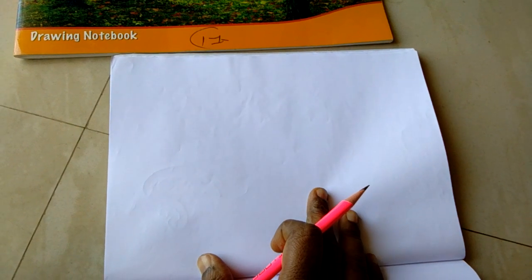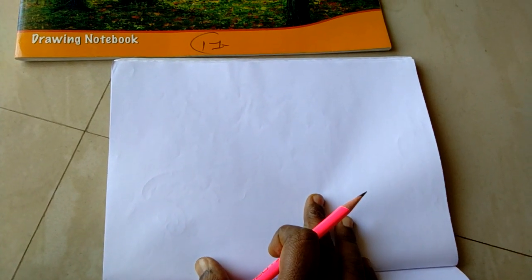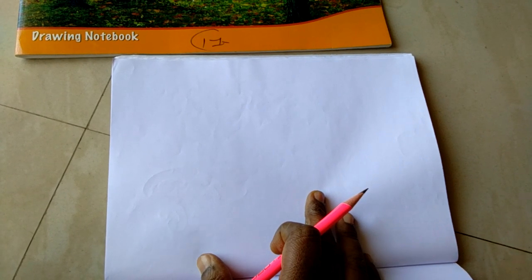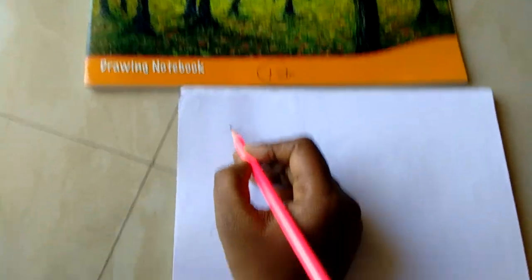Hi friends, today we can see how to draw using number 2. So using number 2, I am going to draw a duck, a parrot and a peacock. So first let us start now.